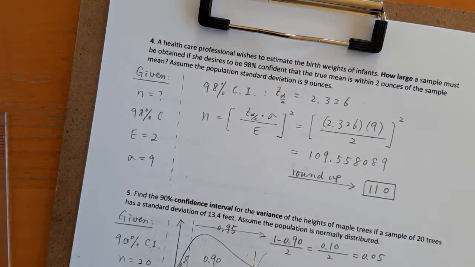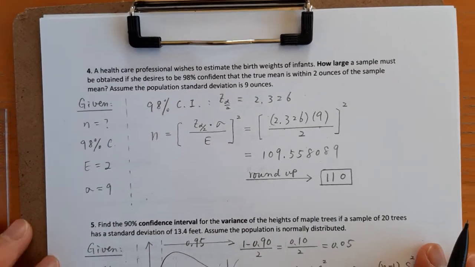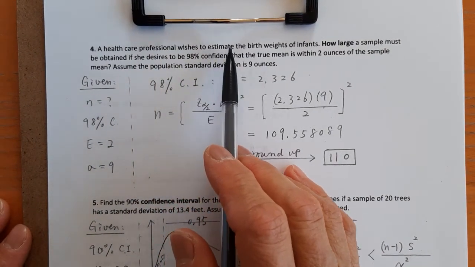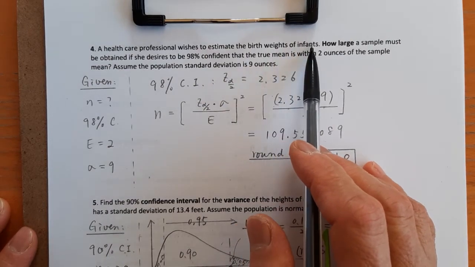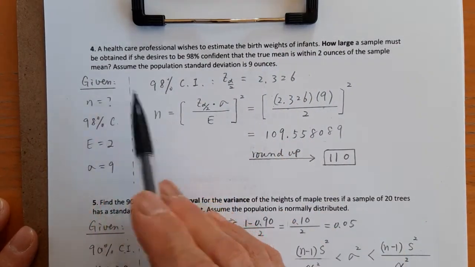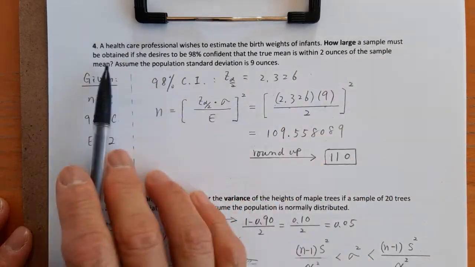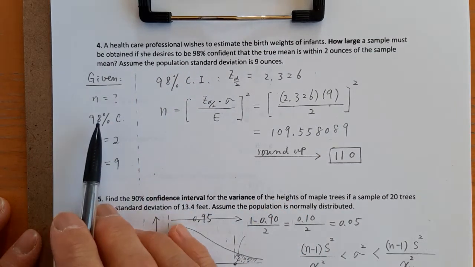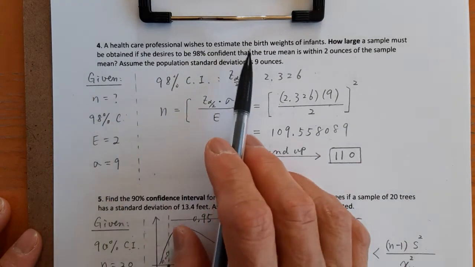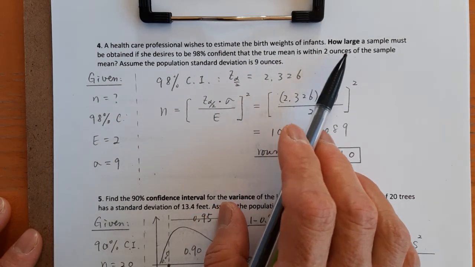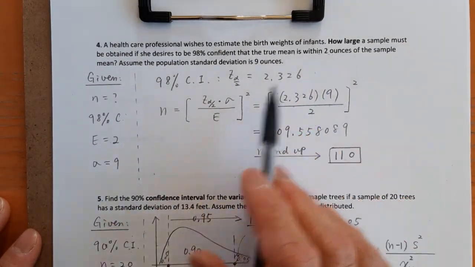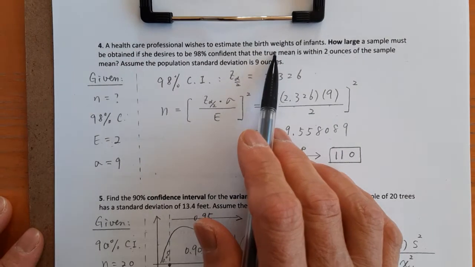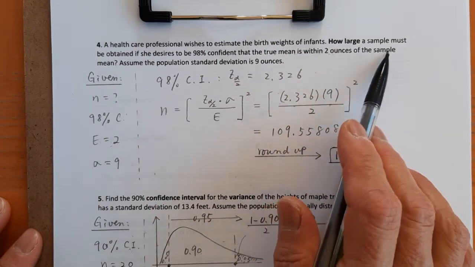Next one, question 4. A healthcare professional wishes to estimate the birth weights of infants. How large of a sample must be obtained, so figure out n, if she desires 98% confidence that the true mean is within 2 ounces? So the margin of error E is 2 ounces; the true mean is within 2 ounces of the sample mean.